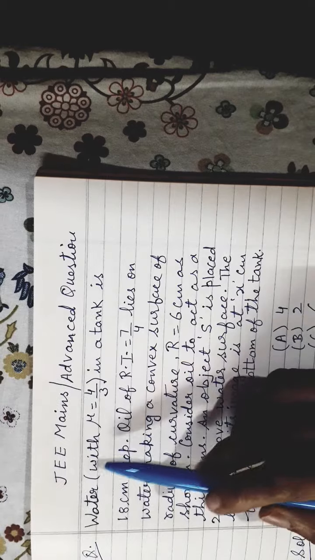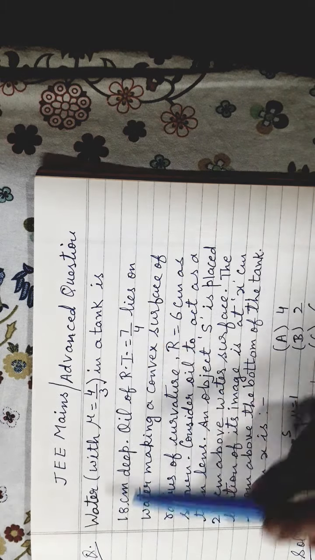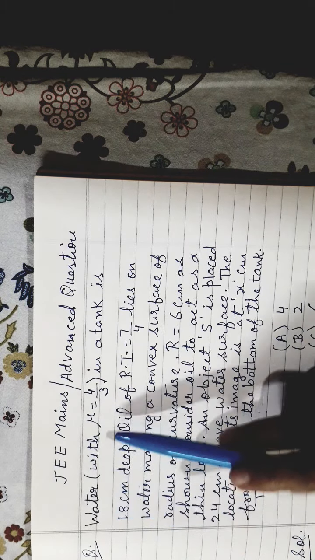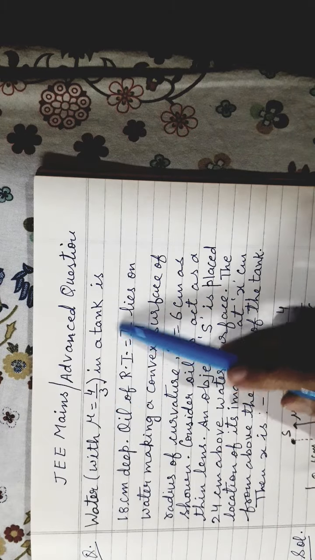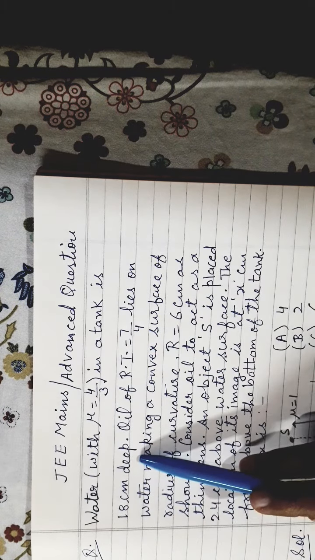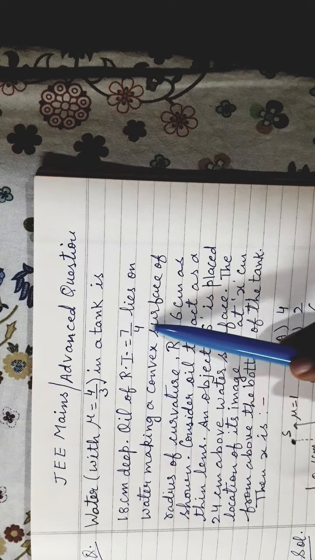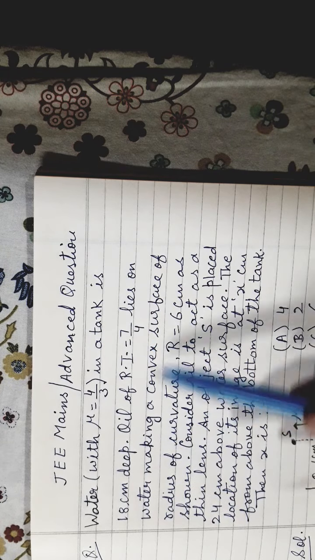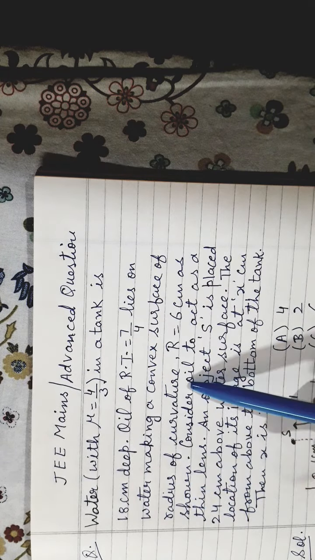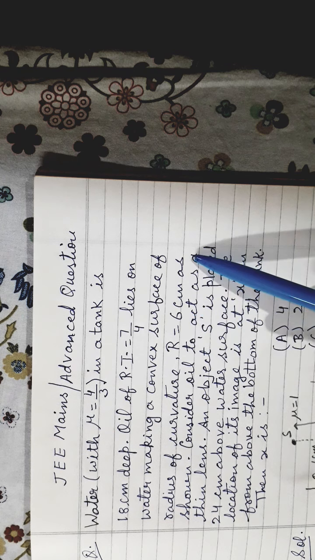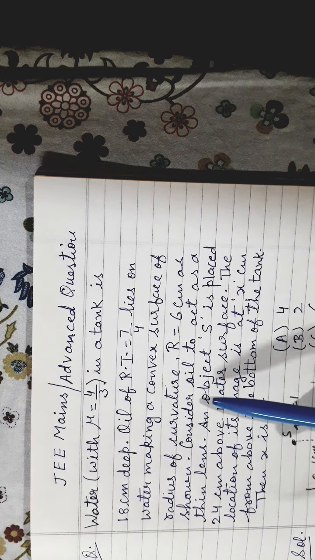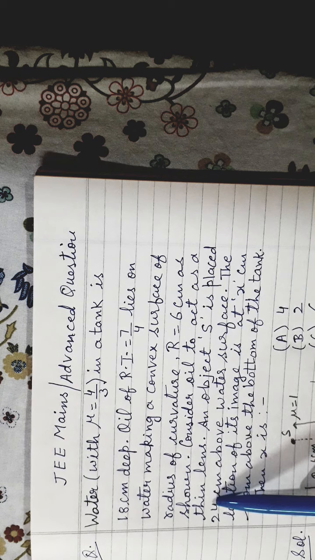So our question is, this is a JEE Mains Advanced question. The question is, water with refractive index 4/3 in a tank is 18 centimeter deep. Oil of refractive index 7/4 lies on water making a convex surface of radius of curvature r equals 6 centimeter as shown. Consider oil to act as a thin lens.